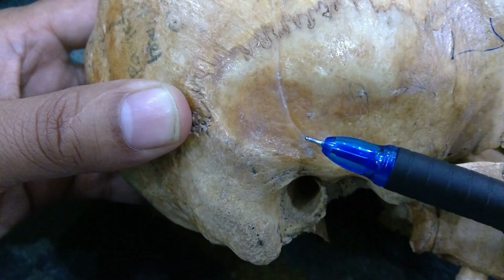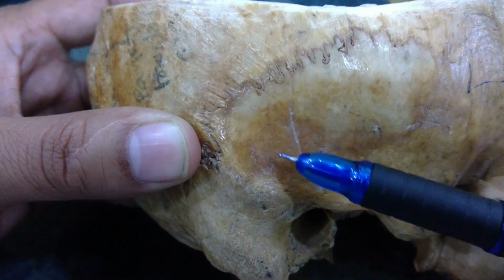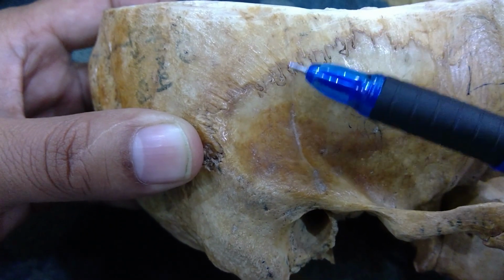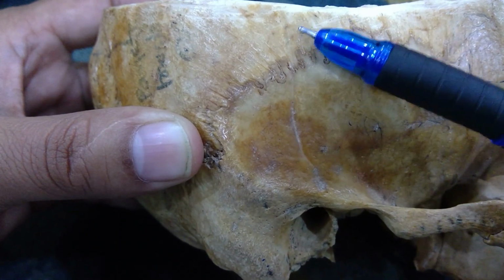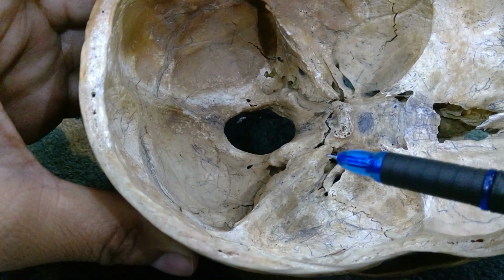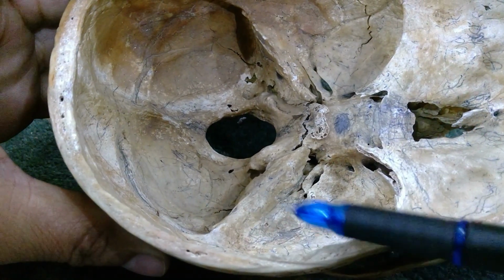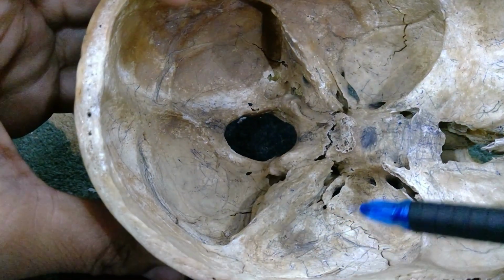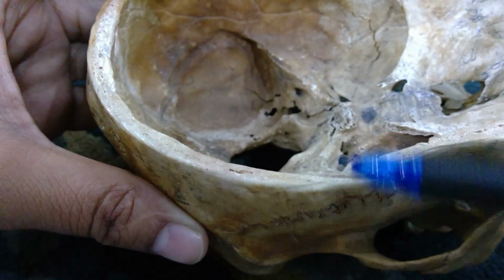Coming on to the squamous portion of the temporal bone. As we can see, this squamous portion articulates with the parietal bone superiorly, and it basically forms the lateral aspect of the middle cranial fossa. So this is the anterior cranial fossa, middle and posterior. It forms the lateral boundary of the middle cranial fossa.